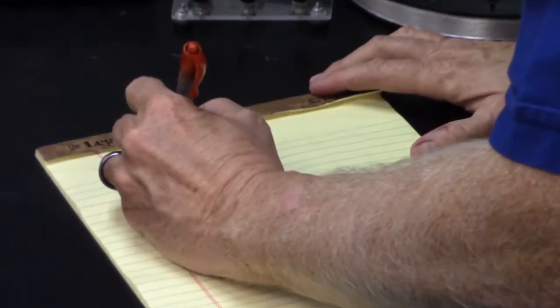And let me just make that chart then. I'm going to then put frequency in this column.